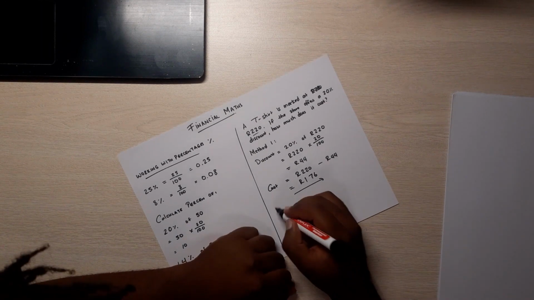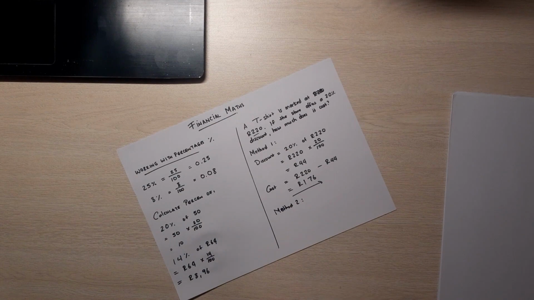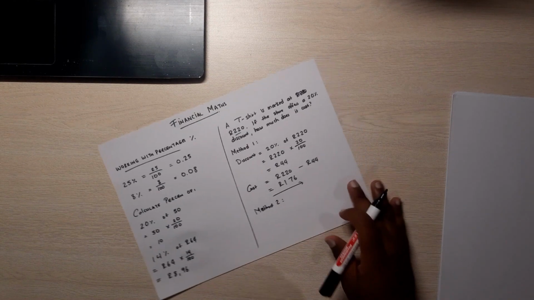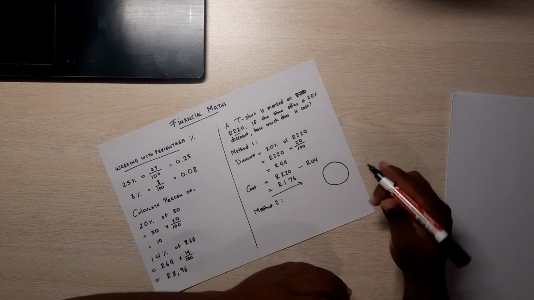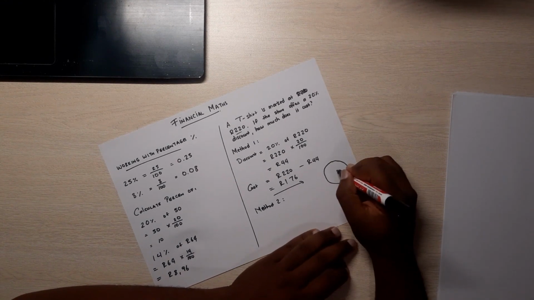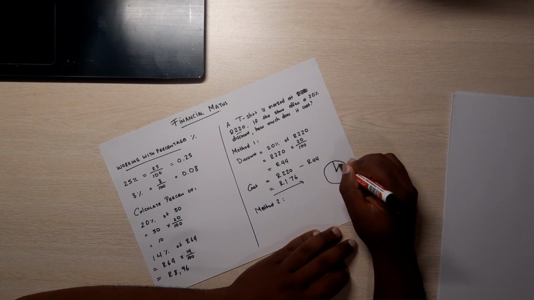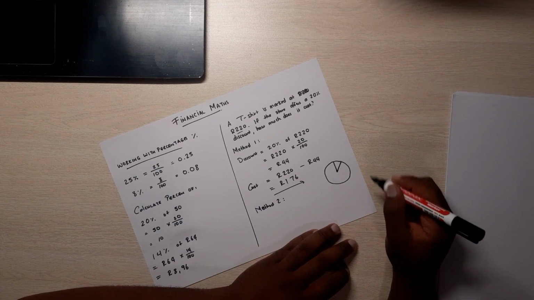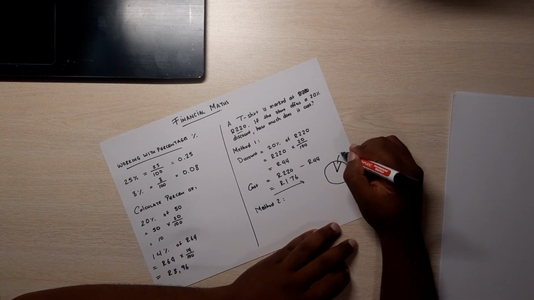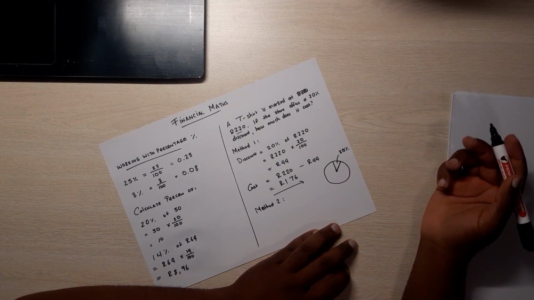The second method is as follows. Think of it this way. You have the full price, and then the discount is that. So the whole thing is 100%, and this discount is 20%.